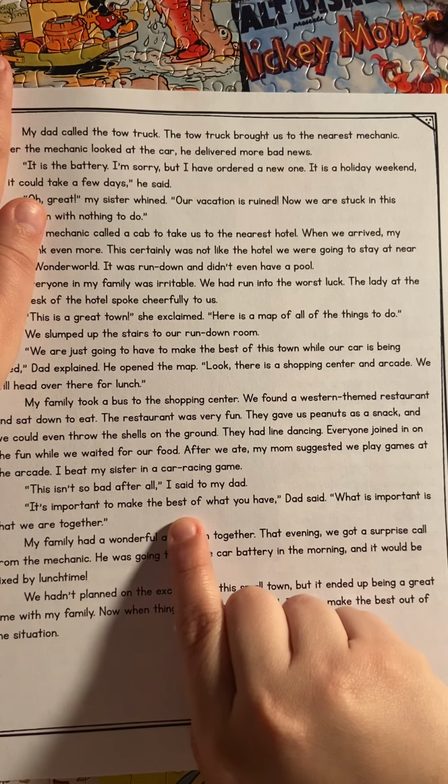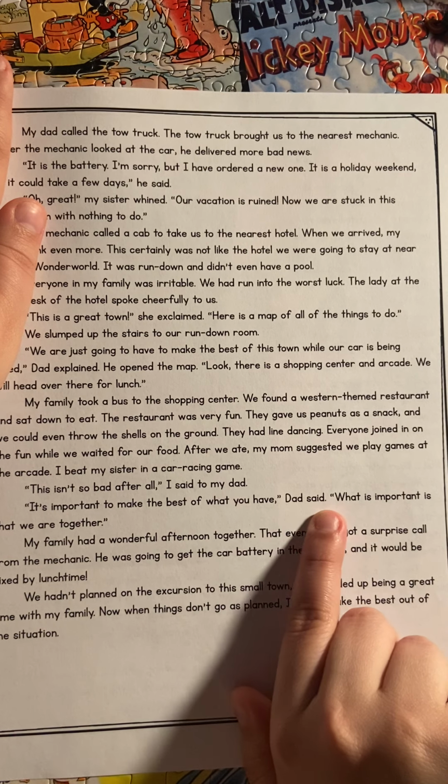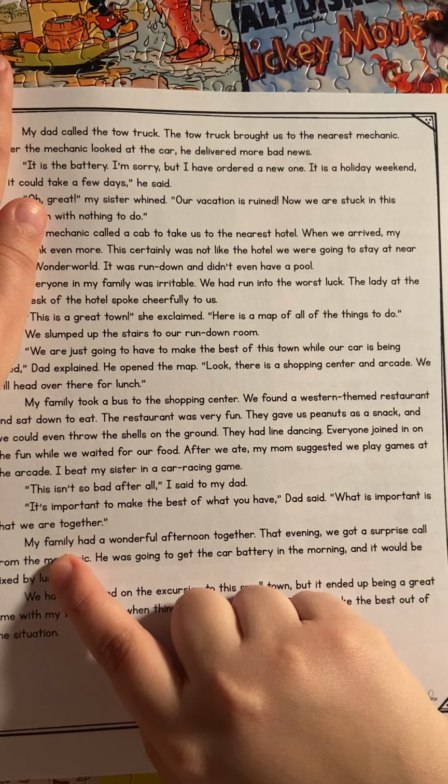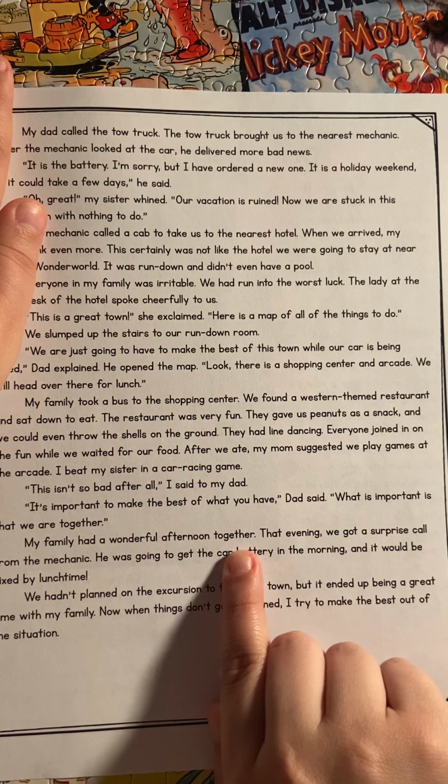It's important to make the best of what we have, Dad said. What is important is that we are together. My family had a wonderful afternoon together.